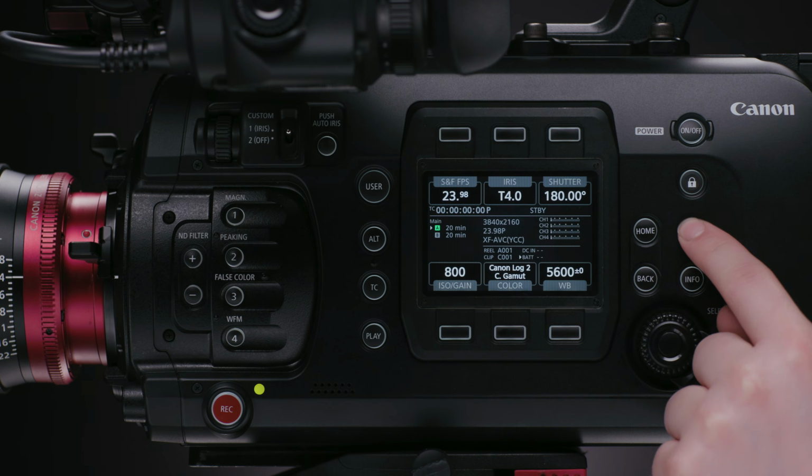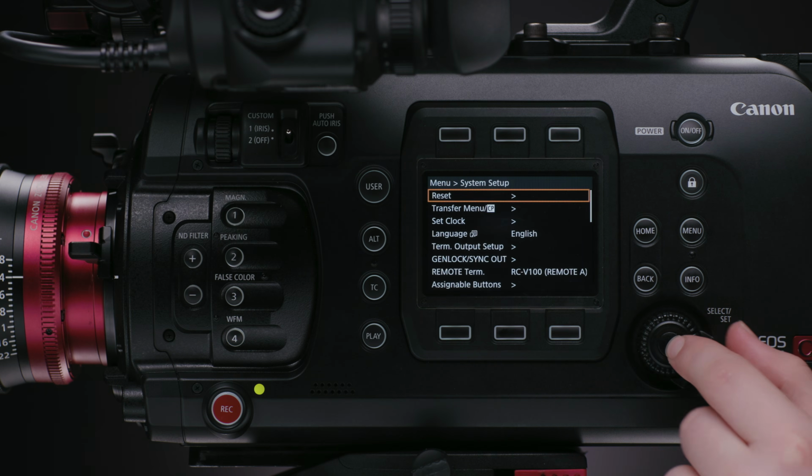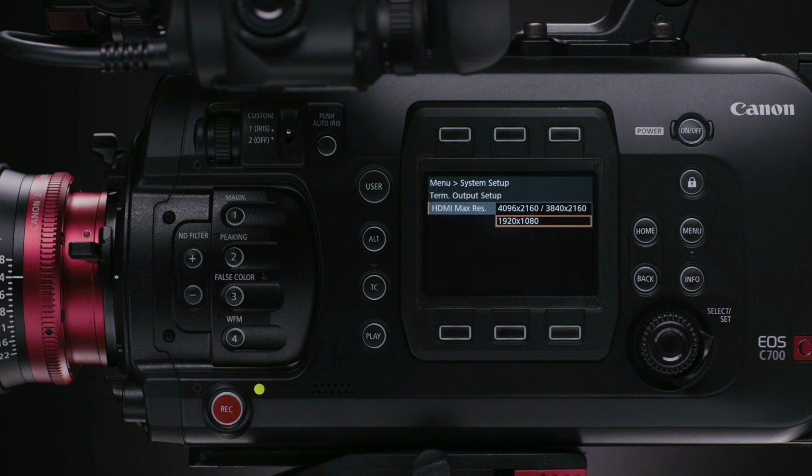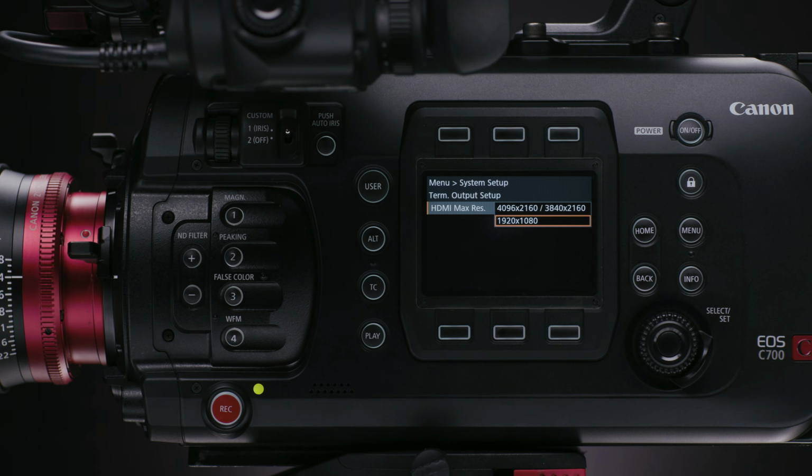When you're not shooting RAW, the HDMI has the ability to output a 4K image. When the HDMI is set to output 4K, it will be a clean feed with no characters, false colors, or any other changes to the image other than the optional LUT.